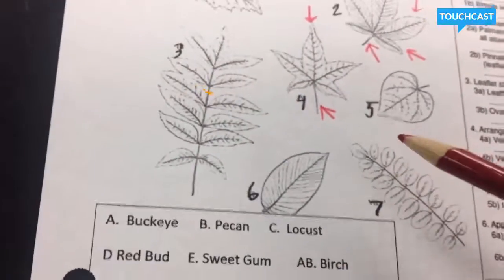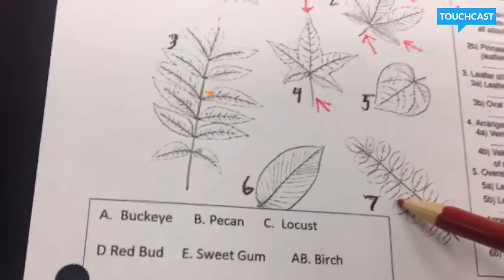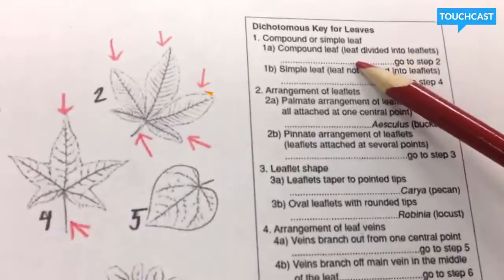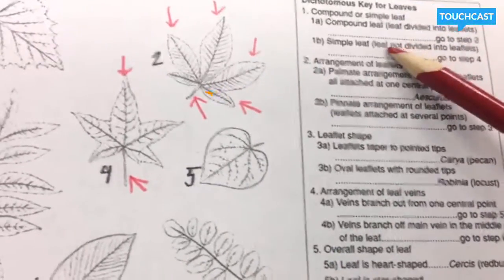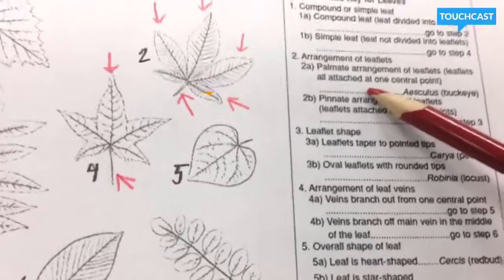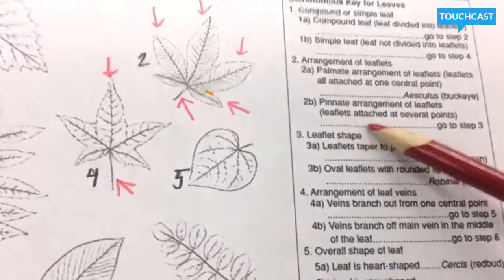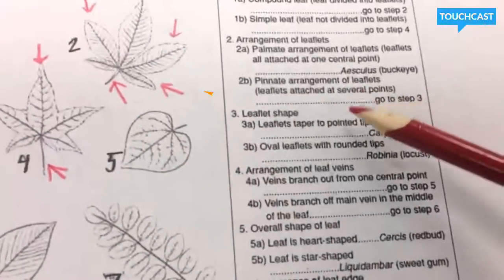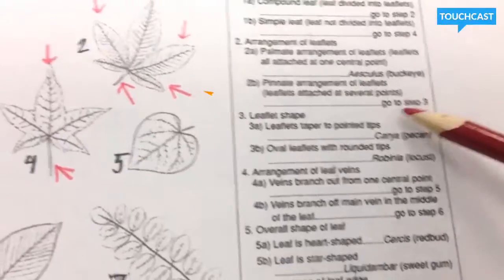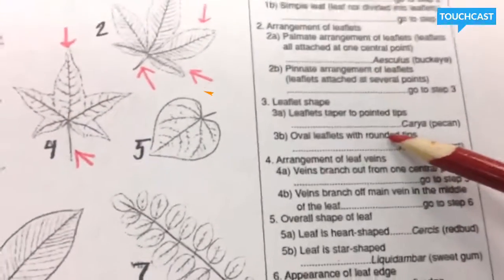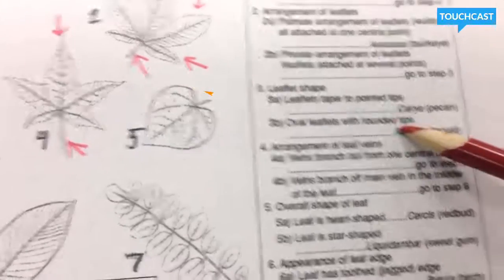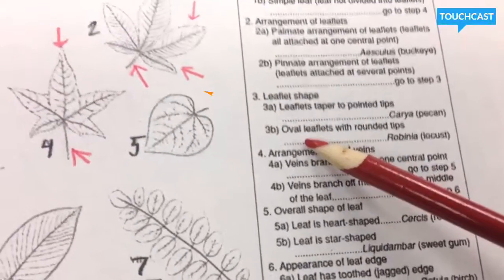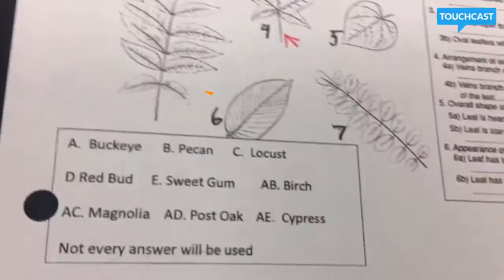We'll go ahead and do one more, let's say a compound leaf. So let's do this one right here, number 7. We start up here at 1 again. It is going to be a compound leaf because you have multiple leaflets per stem. So we would go to 2. Now, they are attached at several points. They're not all attached in one central point like this one is. So we will go to number 3. Now, it says do they have rounded tips instead of an oval shape, which would make it a locust tree. So you'd go over here, you'd find locust, and you're done.